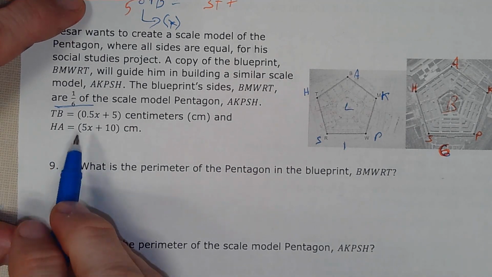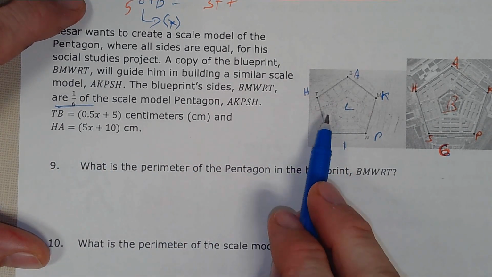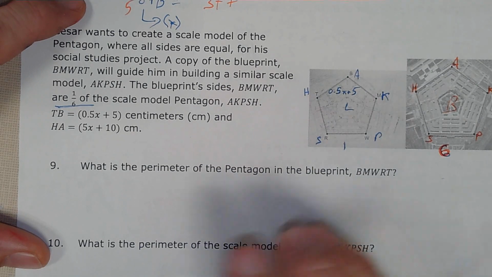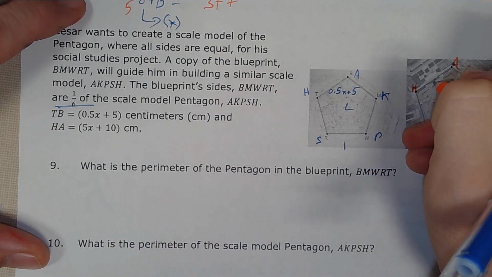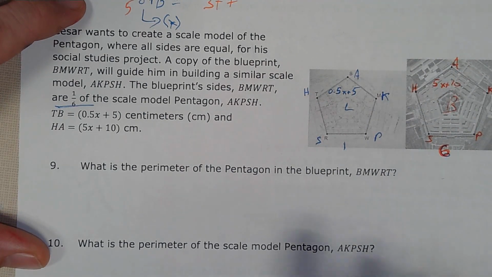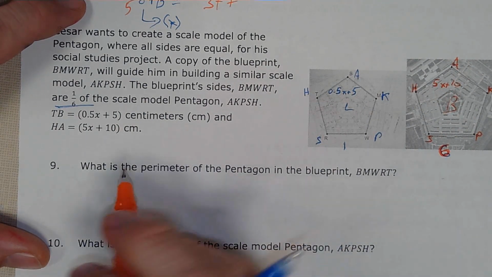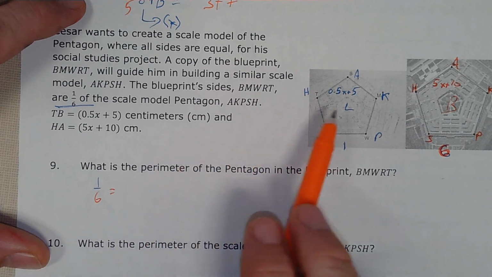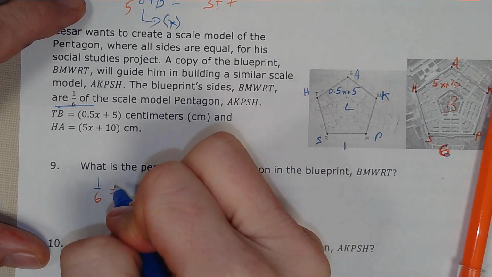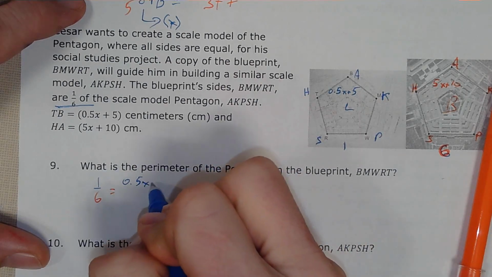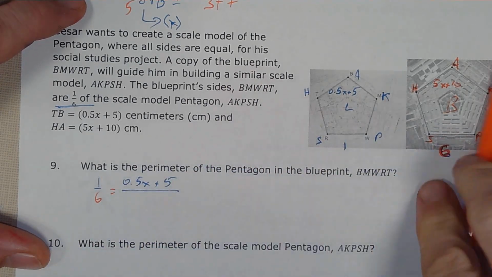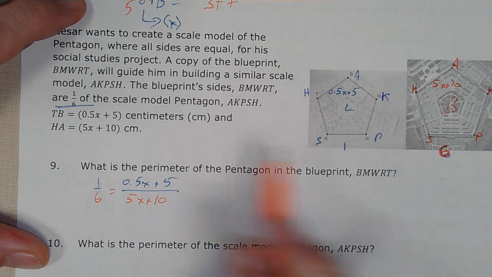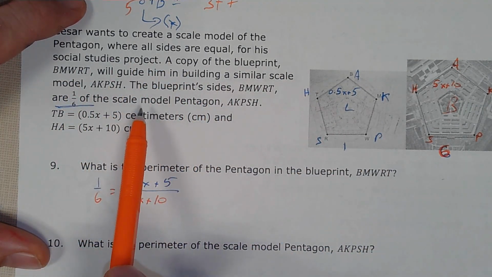All right, first of all, we got these values here. TB is right here, so TB is our little one. That is 0.5x plus 5, and HA is 5x plus 10. All right, so we're going to solve for x. So 1/6 equals our little guy, 0.5x plus 5, divided by 5x plus 10.